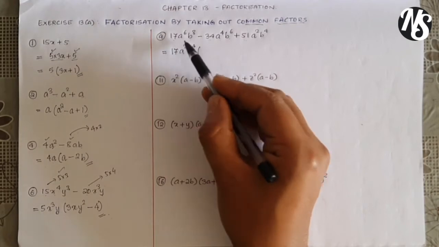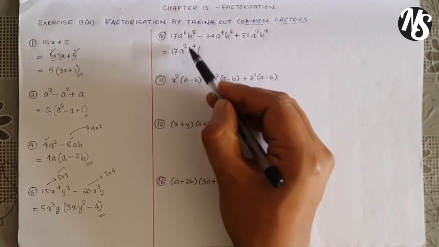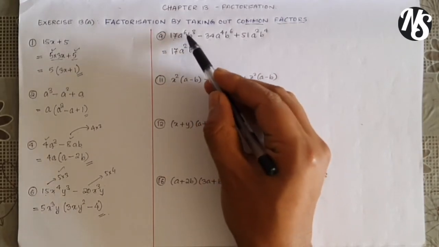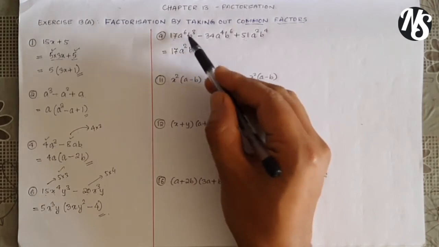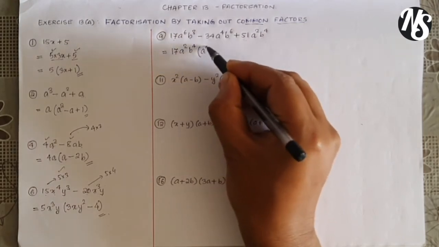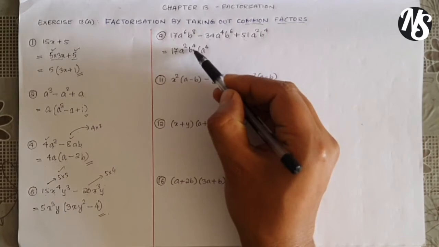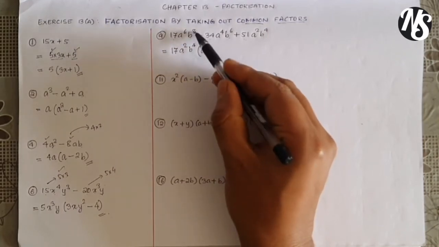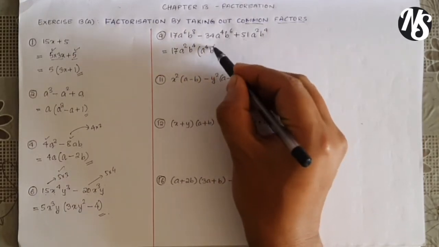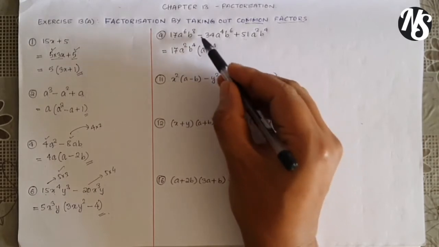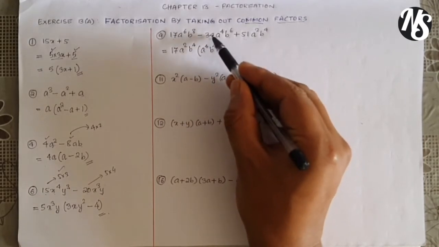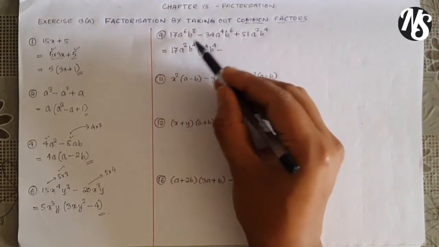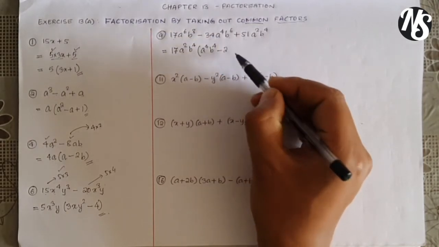Now in this case 17 is gone, so no number is present. Now out of 6 a's, 2 are gone. So how many are left? Exactly 4 a's are left. Now 4 b's are gone, so out of 8 exactly we have 4 b's left. Minus, I told you 34 is 17 into 2, 17 is gone, so only 2 is left here.